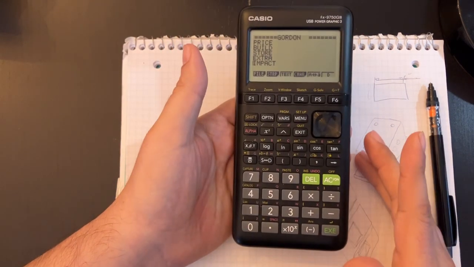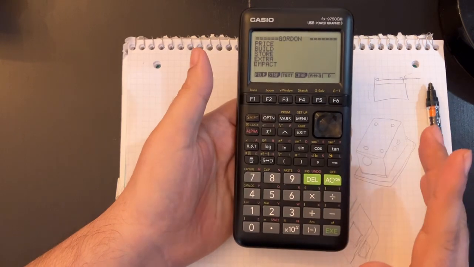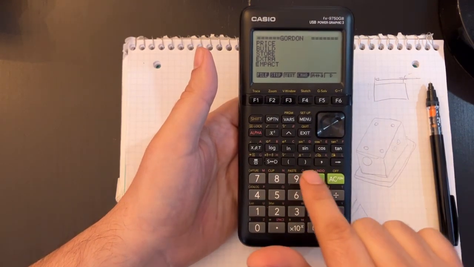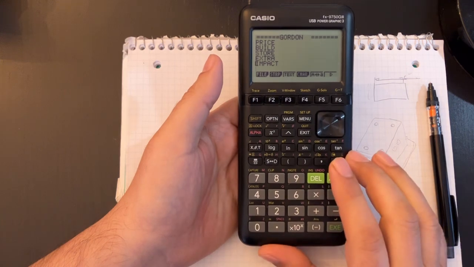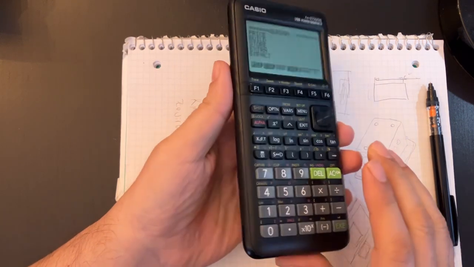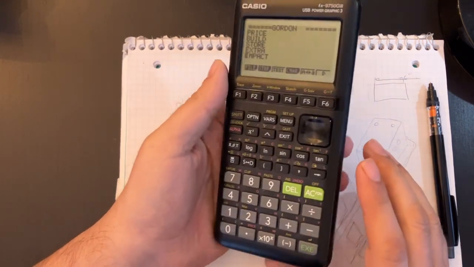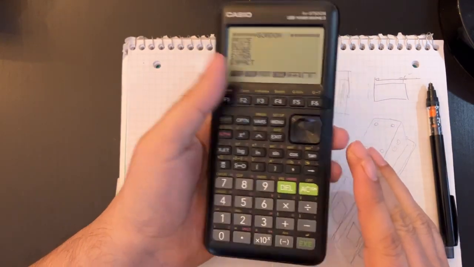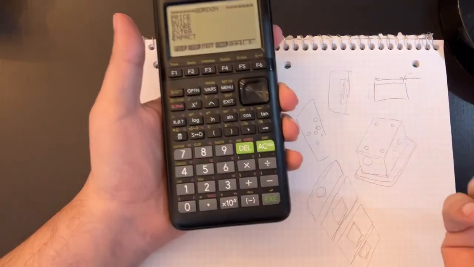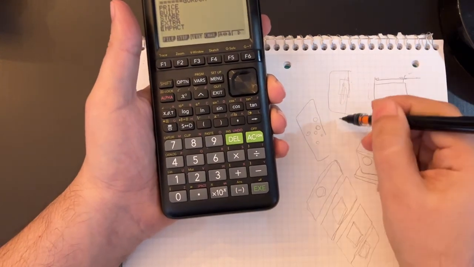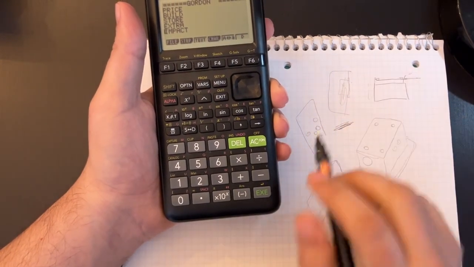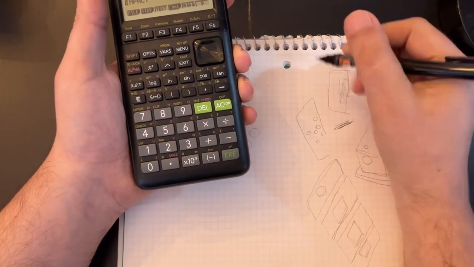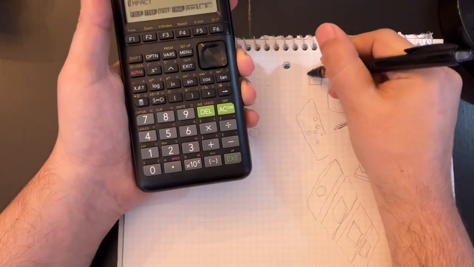Could you do this with phones, with an app to take notes? Yes, you could, but I like the fact that this has physical keys, and also it has a long battery life. Sometimes I like to use these tools that are a little old-fashioned, such as paper and a mechanical pencil, this square grid where you can design stuff.